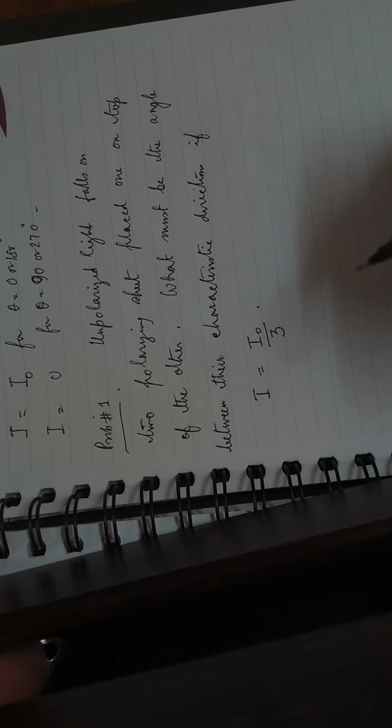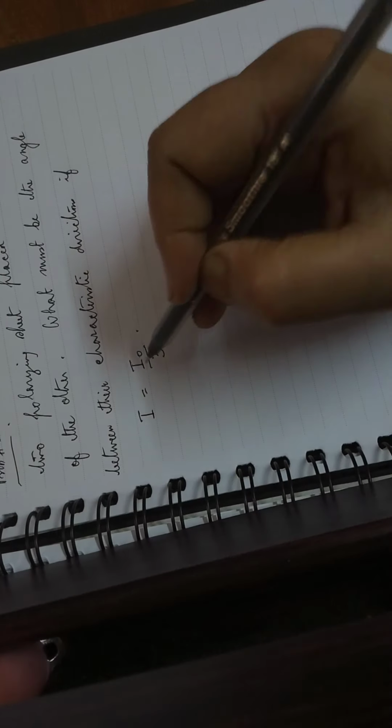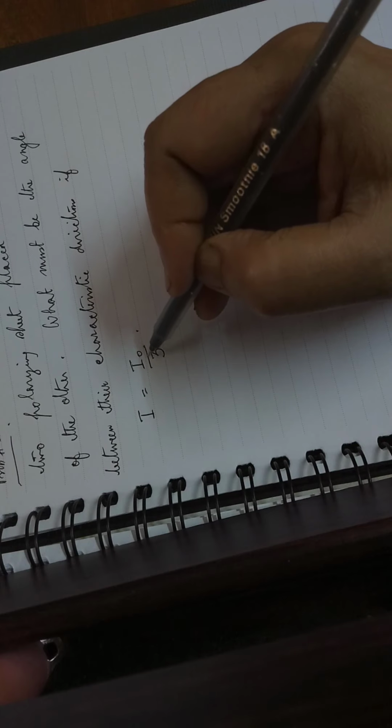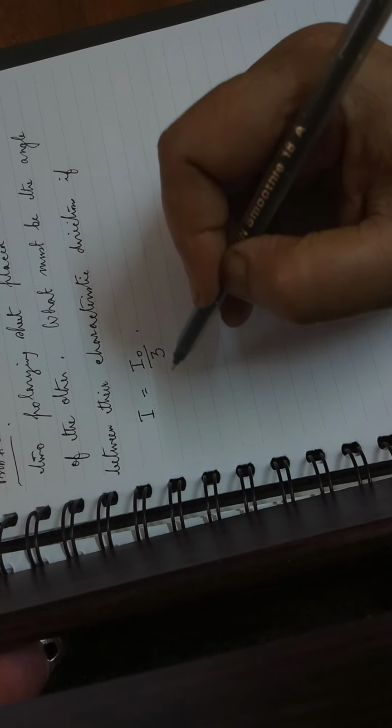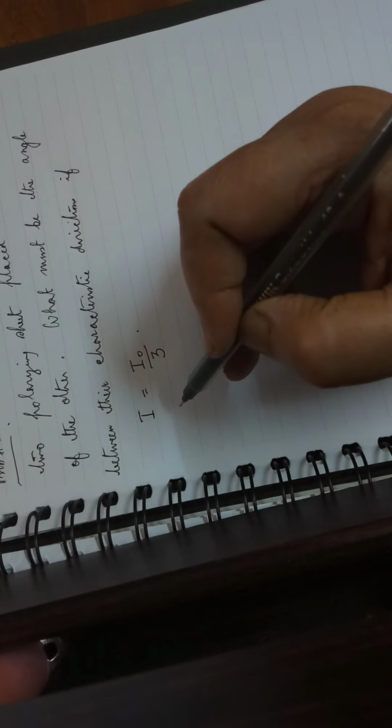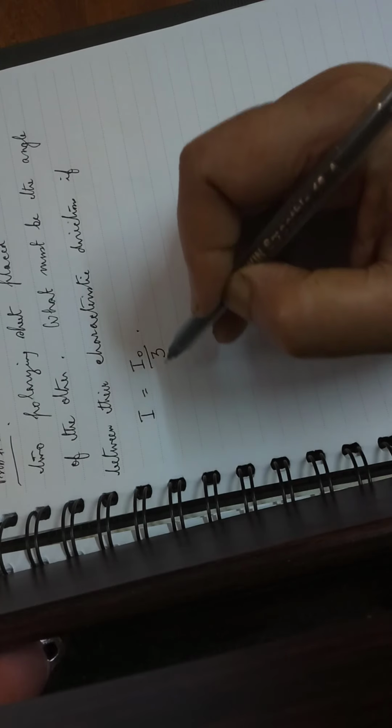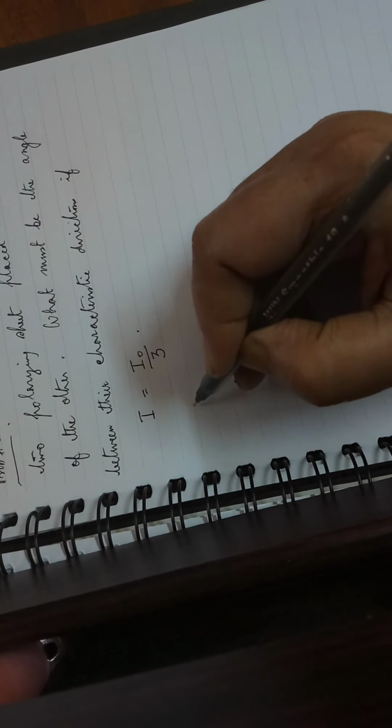How will you do this problem? Well, let the intensity of the incident light be I0.